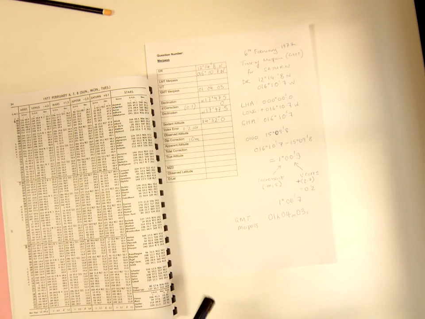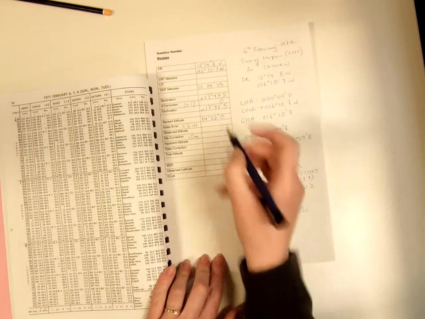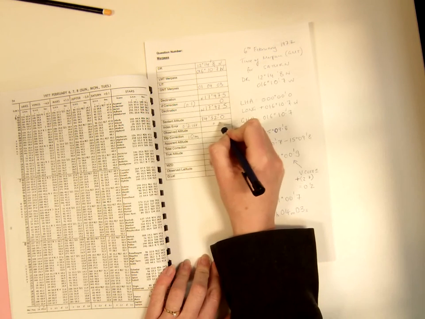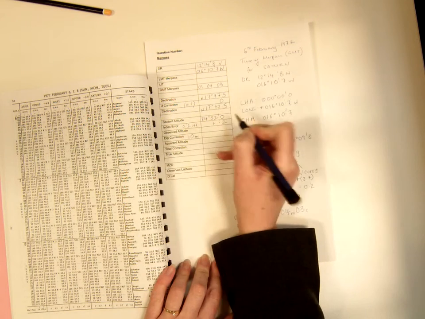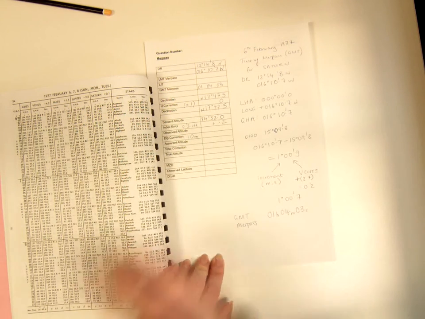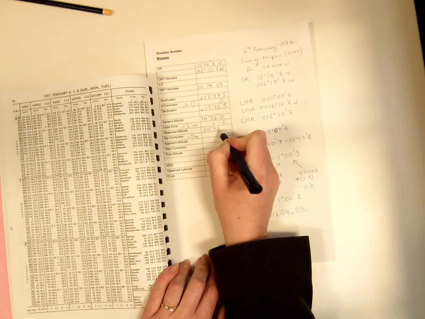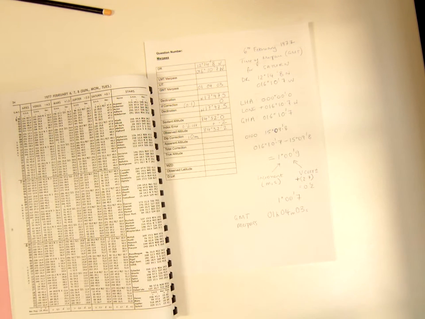Now for the sextant altitude, we have an index error of 0.2 off, and any error off the arc we're actually going to add on. So first things first, I'm going to add that 0.2. So I end up with an observed altitude of 84 degrees 32.2 minutes.